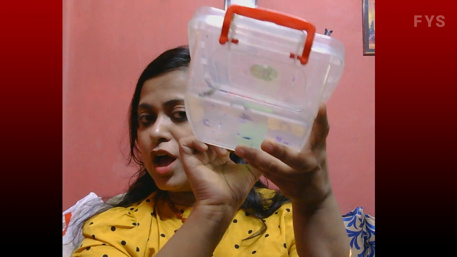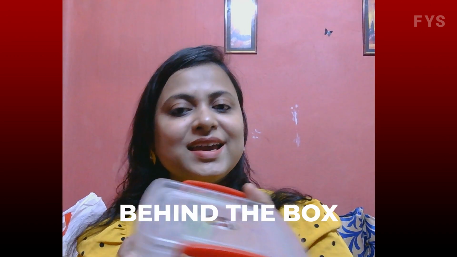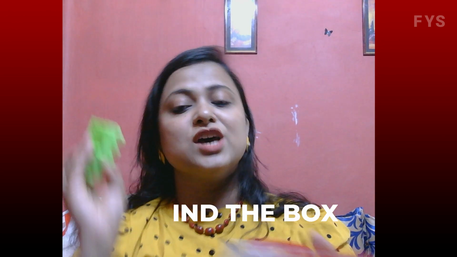Now again, if I change the position of this block and I keep it here, the box is in front and the block is here. What can we say? Where is the block? The block is, yes, behind the box. Very good. So the block is behind the box.